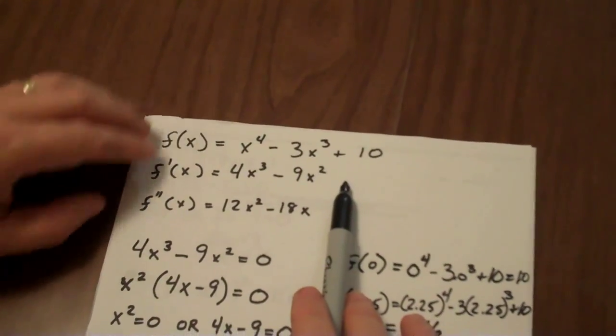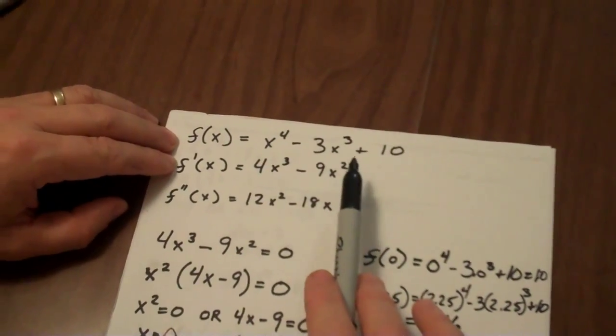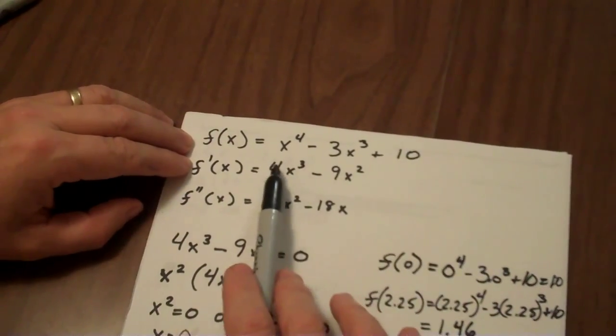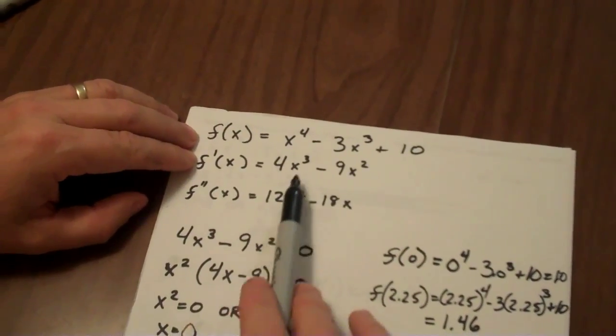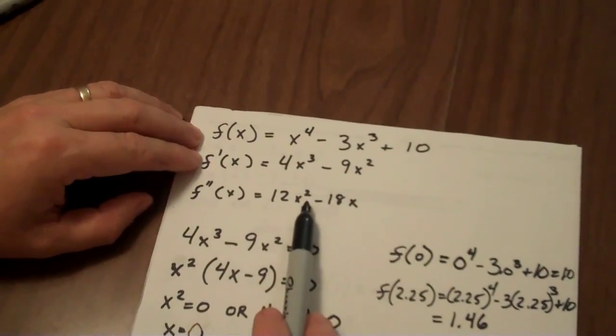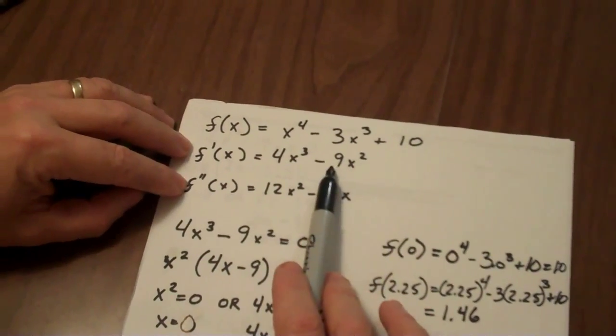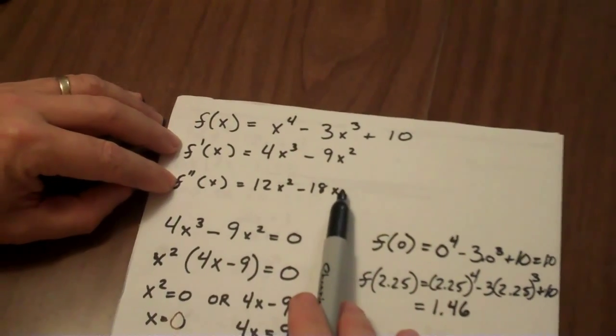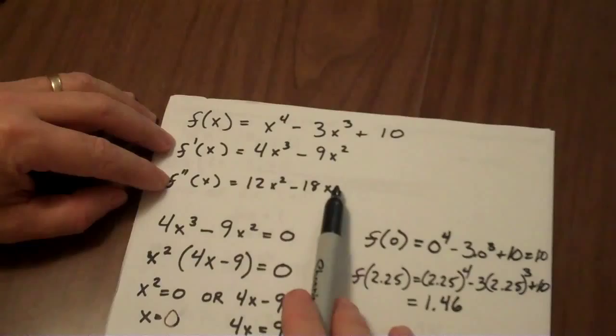is nothing. Now let's take the derivative of our first derivative, and that will give us our second derivative. 3 times 4 is 12, subtracting 1 from the exponent gives us a 2. 2 times negative 9 is negative 18, subtracting 1 from the exponent gives us 1, which is understood.